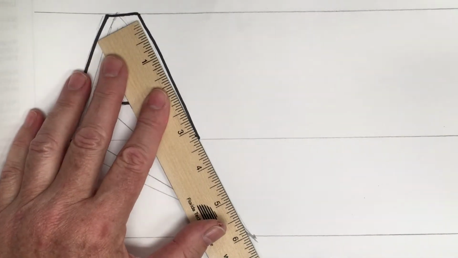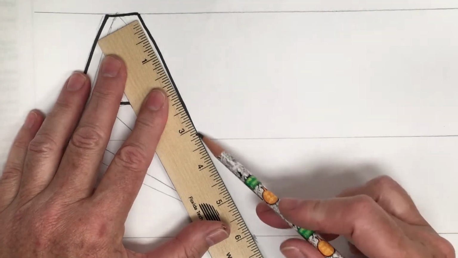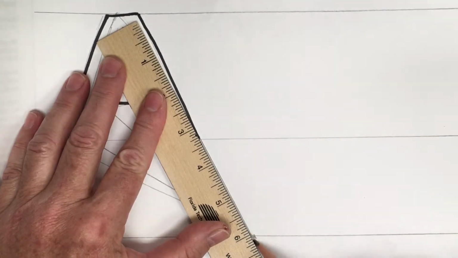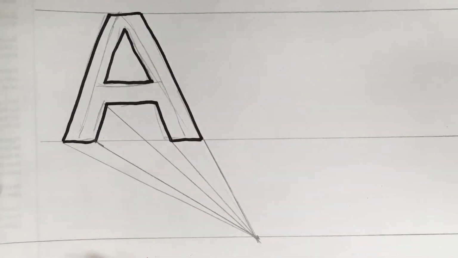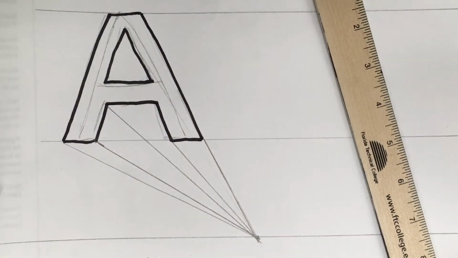And then the outer edge here can be brought down to the vanishing point as well. So I have all of the parts of the letter that need to be brought down. So this view of this letter is like we're looking at it up in the sky. So this is floating in the air, and this is how we see it.